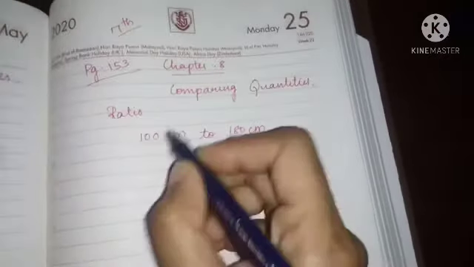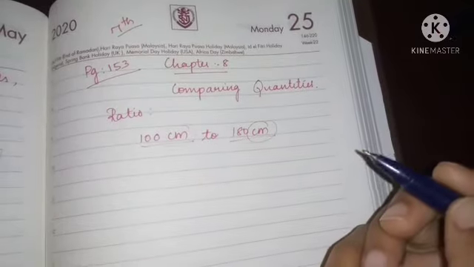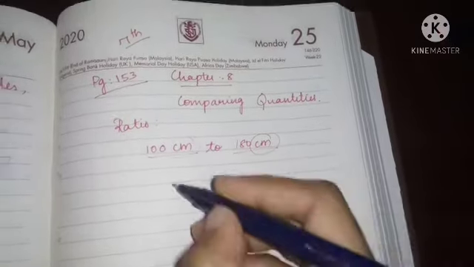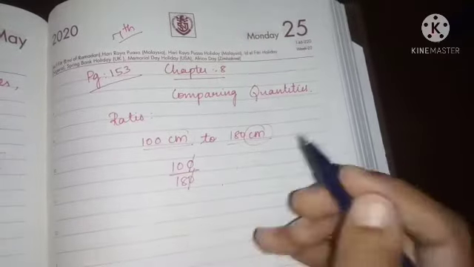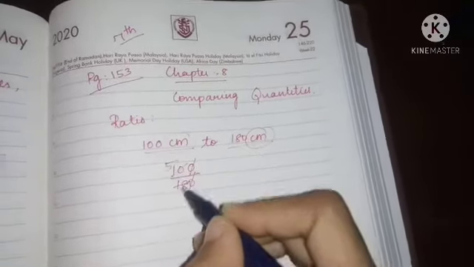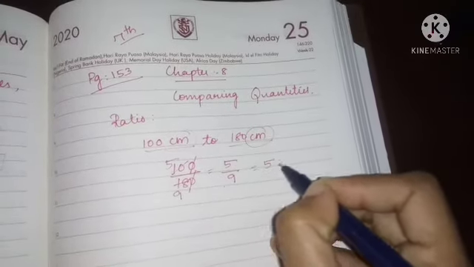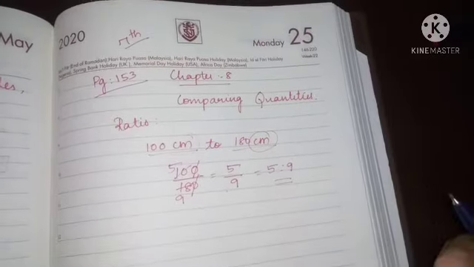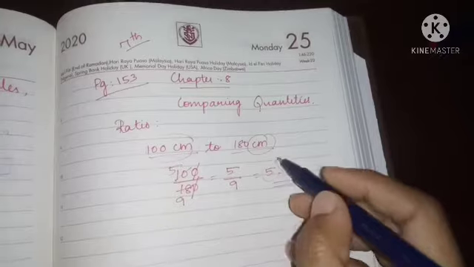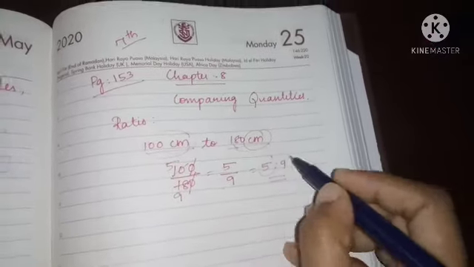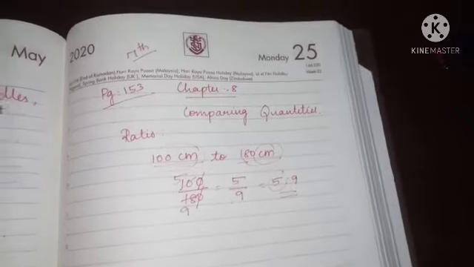Because both have the same unit, centimeter. So what you will do now, we will put it in ratio, like division. 100 by 180, 0 cancel, 5 times, 9 times, so you're getting 5 by 9. This can be written in the ratio format 5:9. So 100 centimeter will cover 5 parts and 180 will cover 9 parts actually. So this is how you will do some small comparisons.